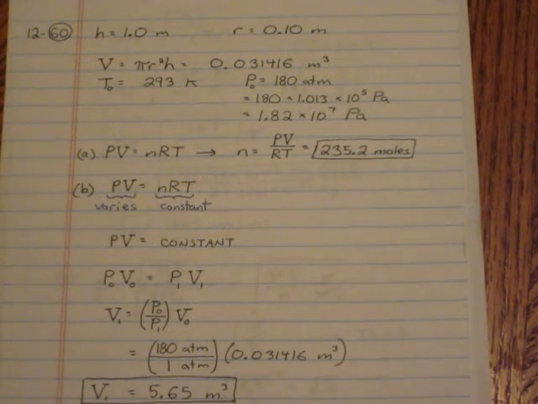Now, here's a neat little trick, and this will come up throughout some of the rest of these homework problems. There are different ways of solving this one, but let me show you something interesting. We can look at PV equals nRT and separate it into the components that are varying and the components that are constant. What I mean by that is, if you read the question, it says what volume would this air occupy at room temperature and 1 atmosphere of pressure.